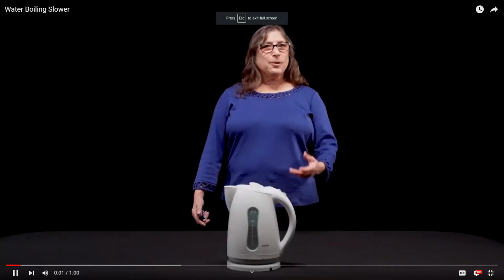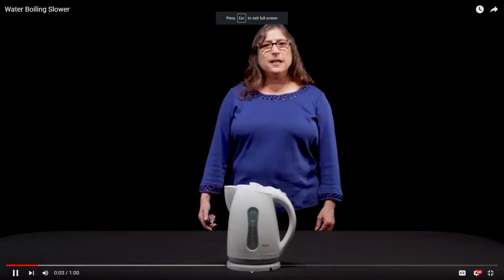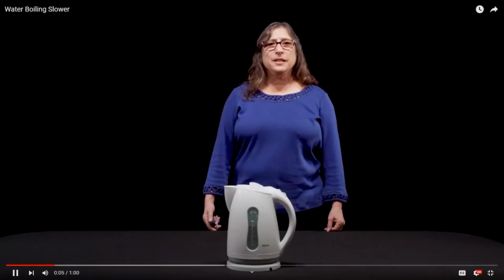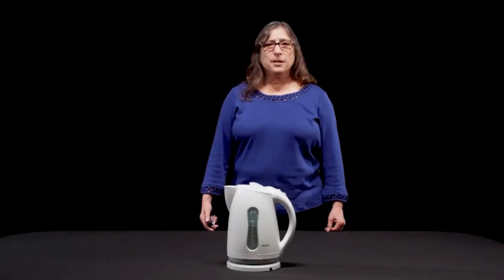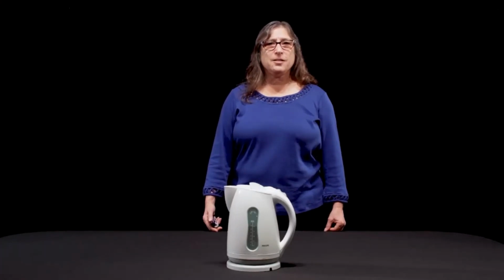Welcome. Today we're going to be boiling water. In the kettle, I have 1.5 liters of water, and I'm going to turn it on and time it to see how long it actually takes to boil.